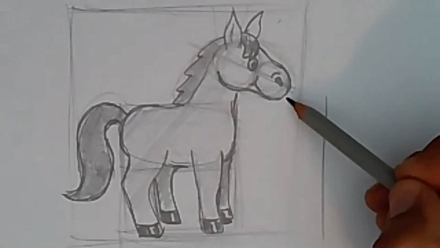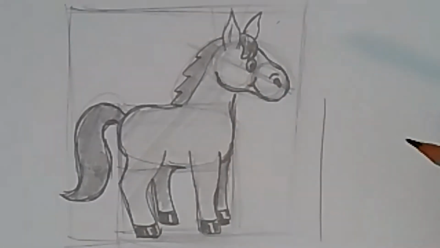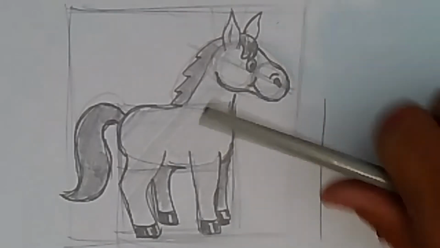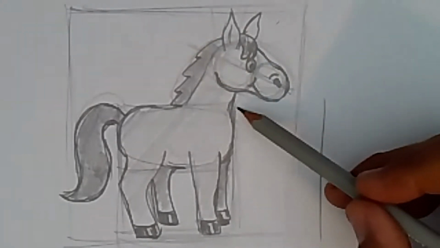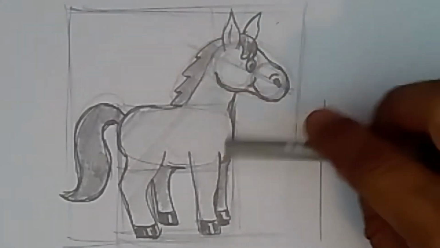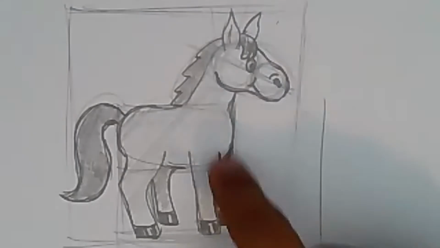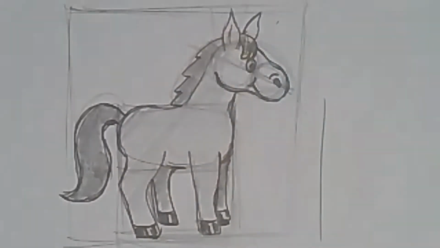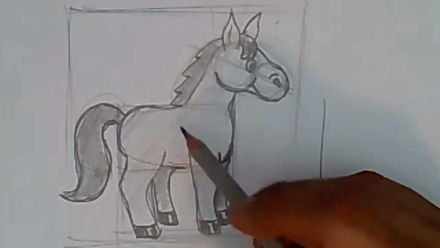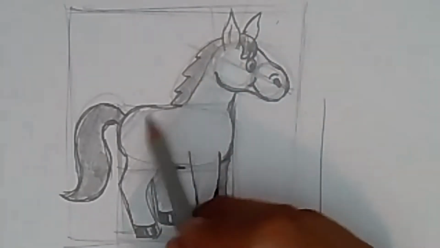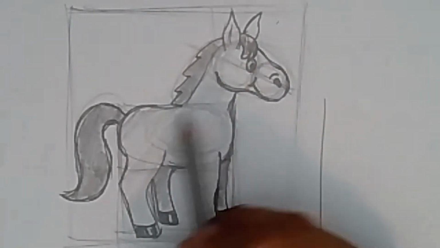And then for the head, I just eyeballed it. It's just the spacing and seeing how big something is compared to something else. So I knew this head was just slightly smaller than the body itself. I didn't give an exact size, but if we were to move the head below it, it would fit in here just like that.